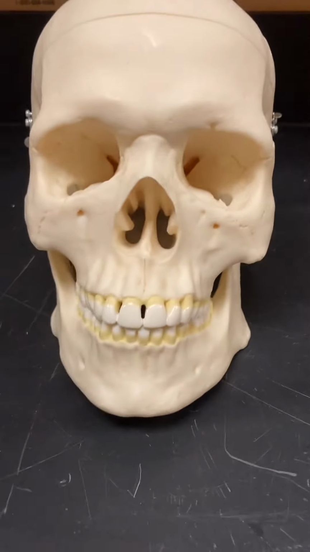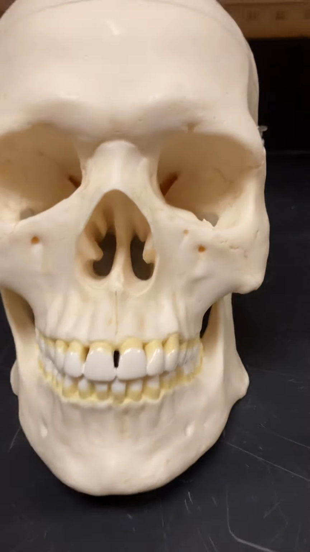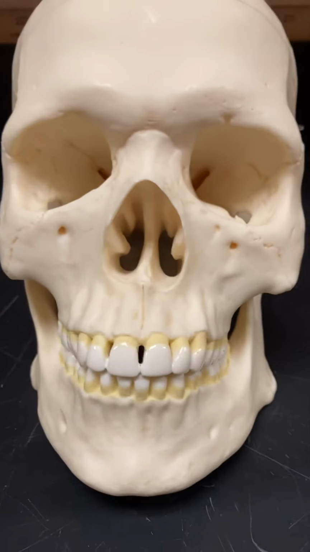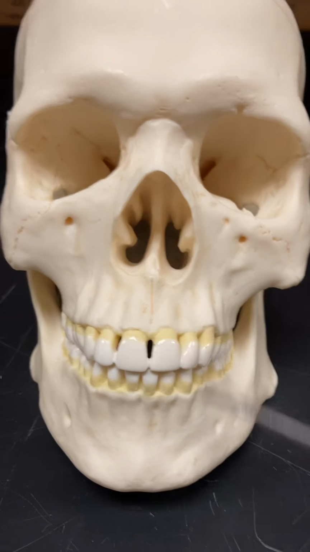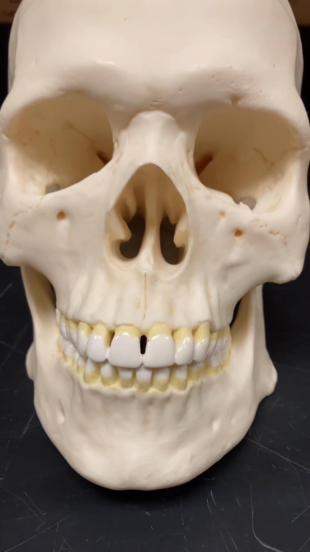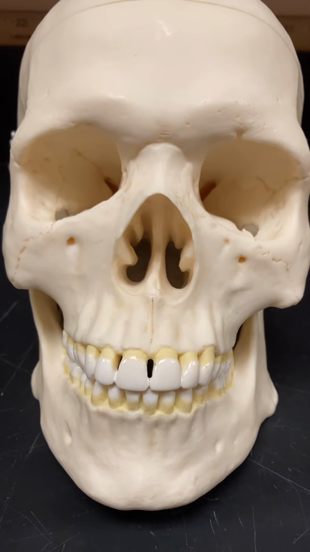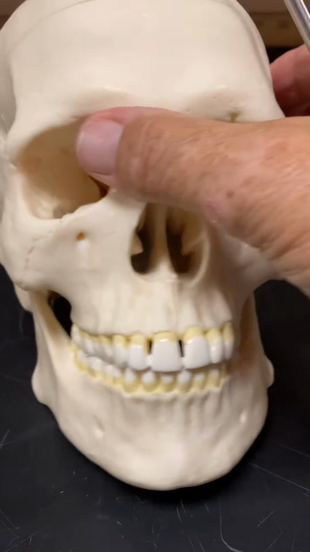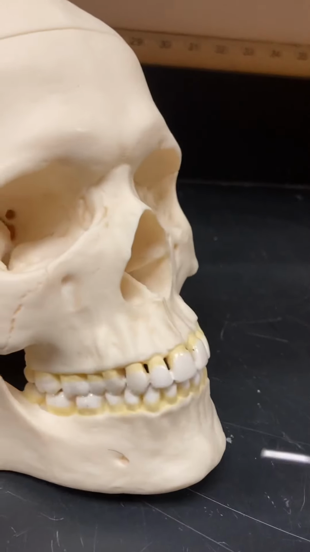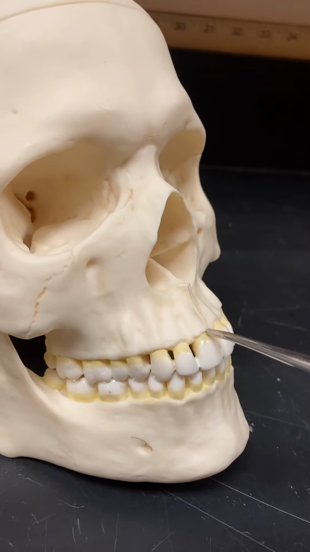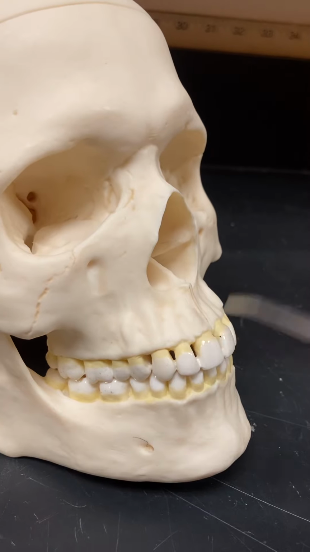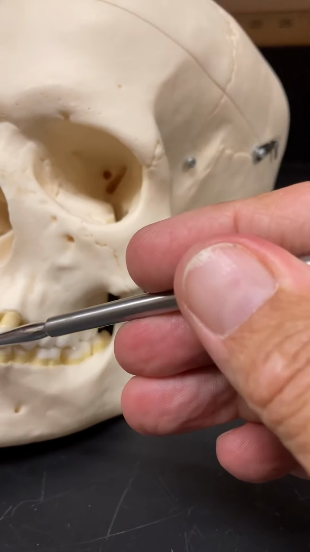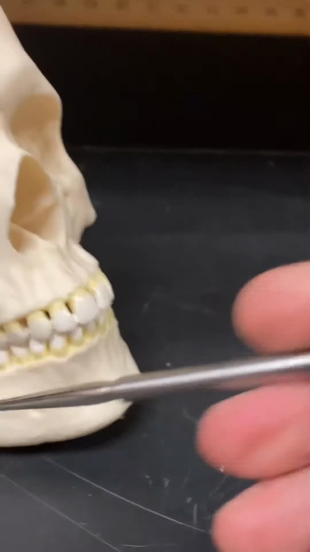For the teeth, we have maxillary teeth on the top, and mandibular teeth on the bottom. Maxillary and the maxilla bone, mandibular and the mandible jawbone. Now we can have 32 teeth, and we can divide these teeth into quadrants, where we have 8 teeth in this quadrant, a fourth of the mouth, 8 here, 8 in the lower quadrant, and 8 in this lower quadrant.